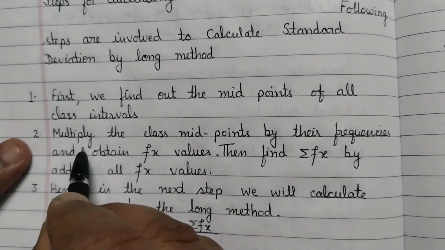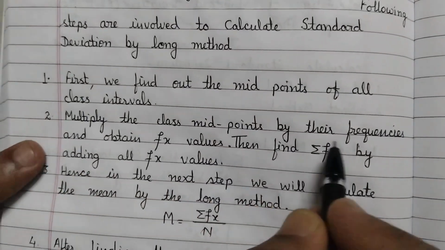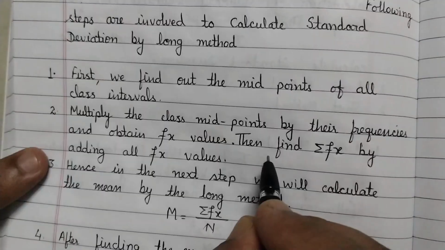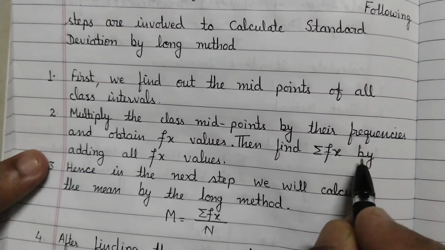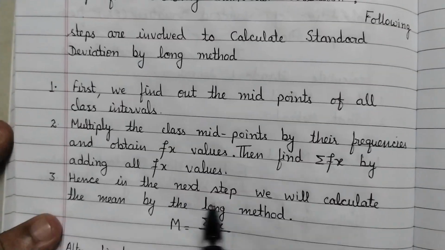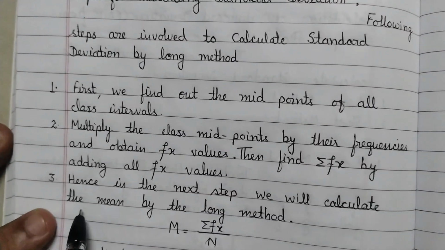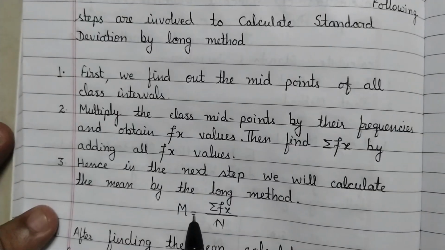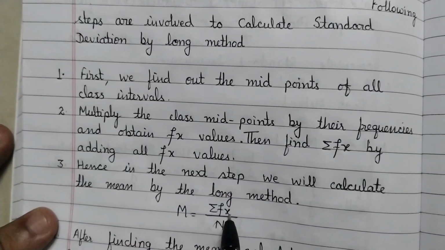Second, multiply the class midpoints by their frequencies and obtain fx values. Then find summation fx by adding all fx values. Hence, in the next step we will calculate the mean by the long method, that is M is equal to summation fx over n.